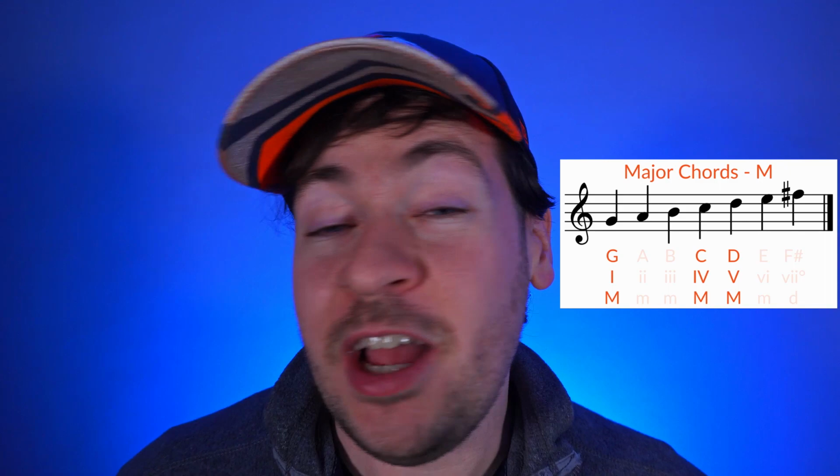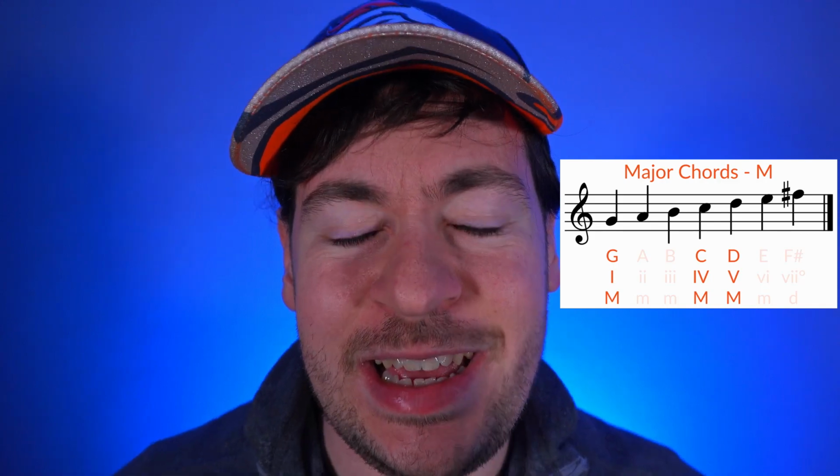So your G major and your C major and your D major are likely going to be foundational to the song that you write. You're almost definitely going to use the G major because that's the 1 chord and the most important chord in any key. And then you're probably also going to make a lot of use of that 4 and 5 chord, which again is C major and D major in the context of G major.